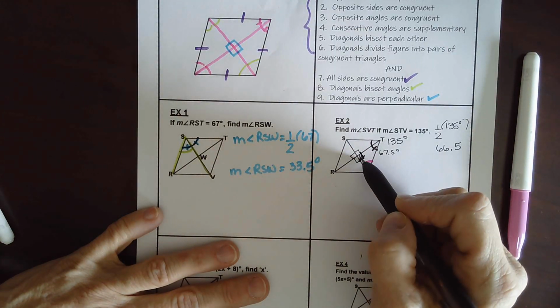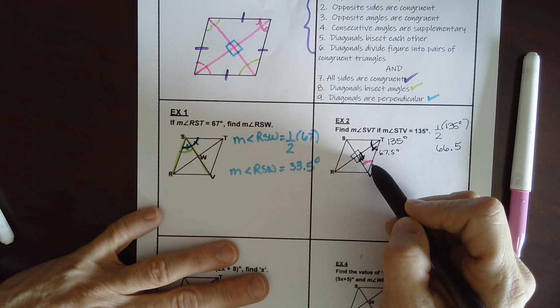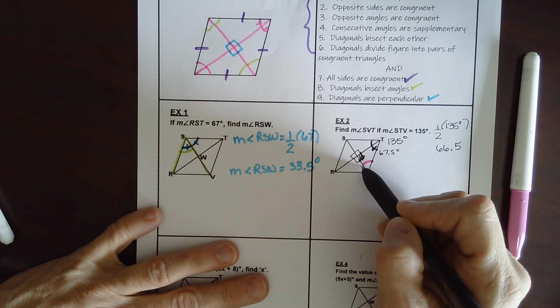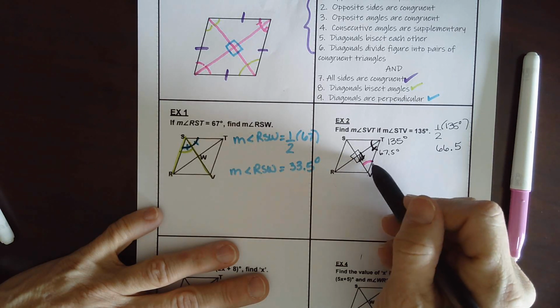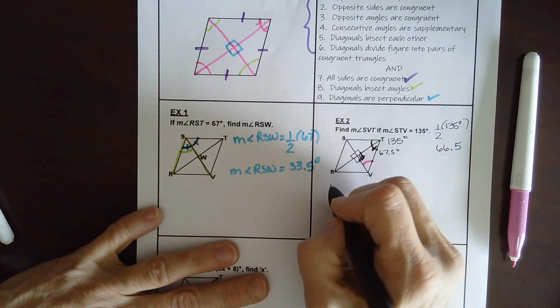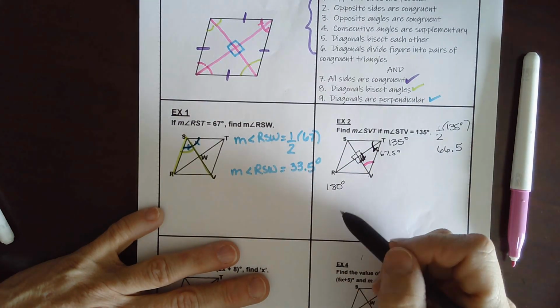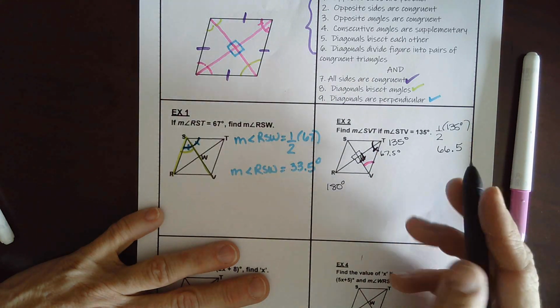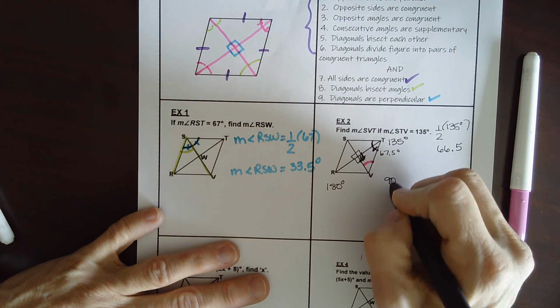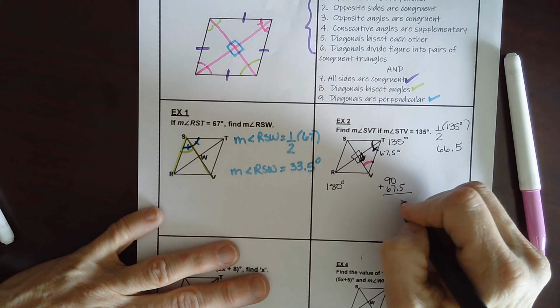If this is 90 and this is 67.5, we've got enough information to find the measure of this angle here. So 180 is the total of the angle measures in this triangle. 90 plus 67.5 will be, what is that?